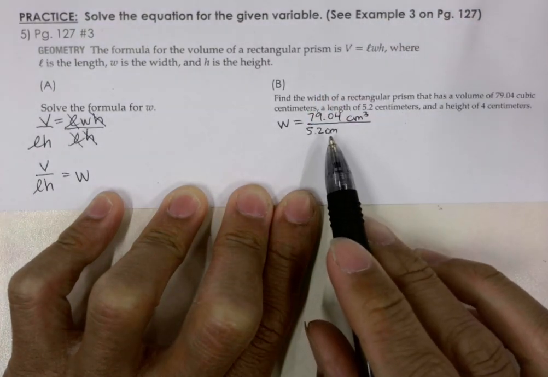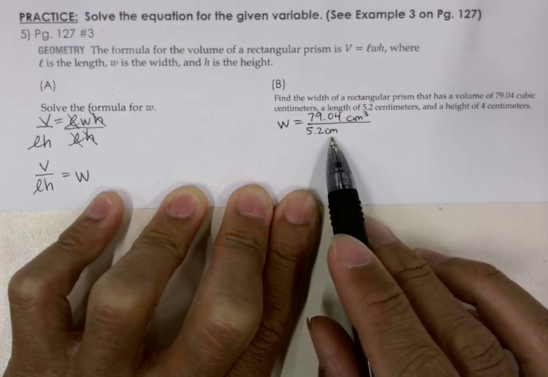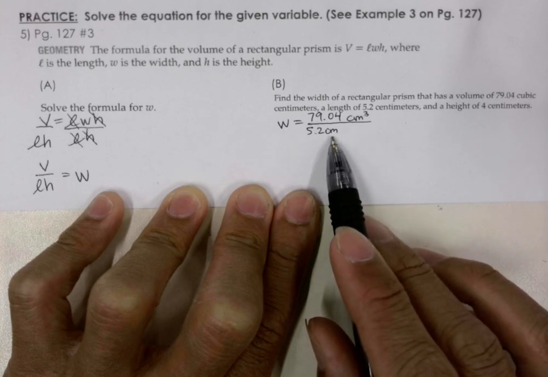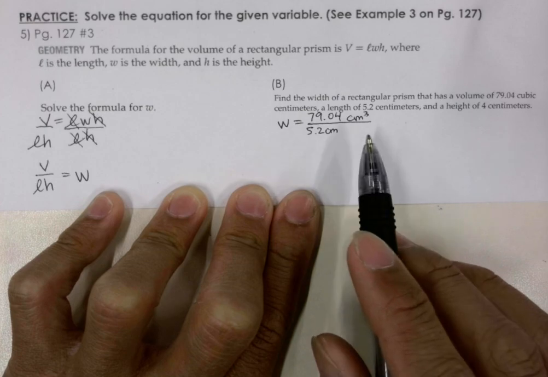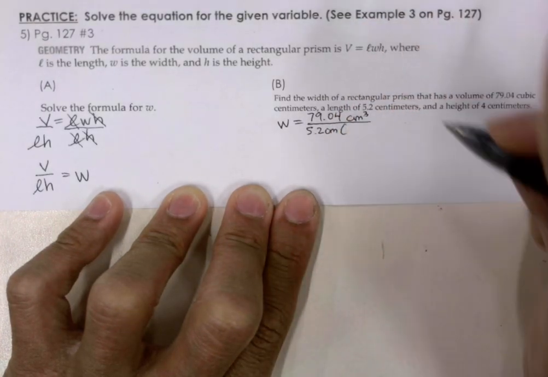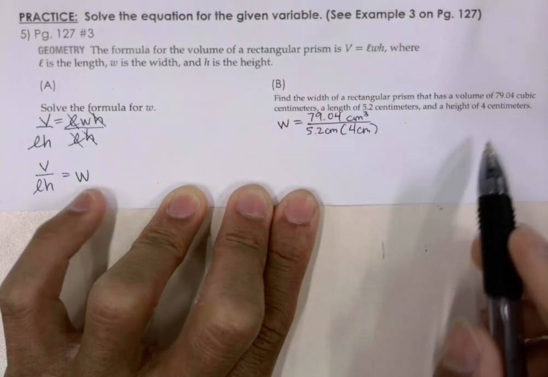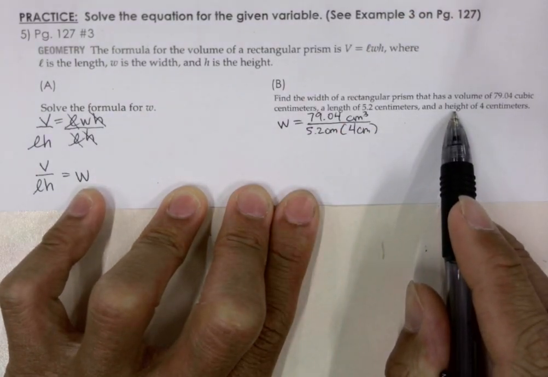It's important that you place the label here, 5.2 centimeters. Place the units of measure. 5.2 centimeters times 4 centimeters, which is the value for H.